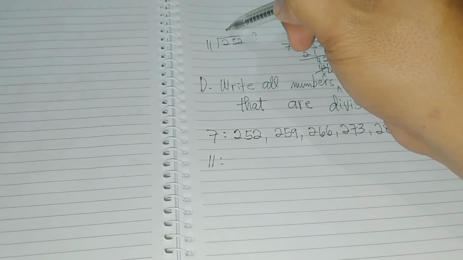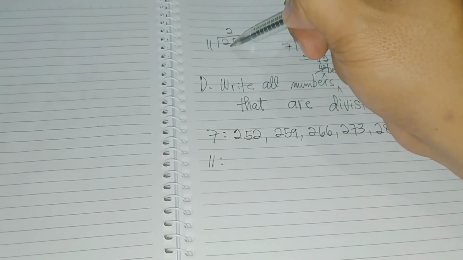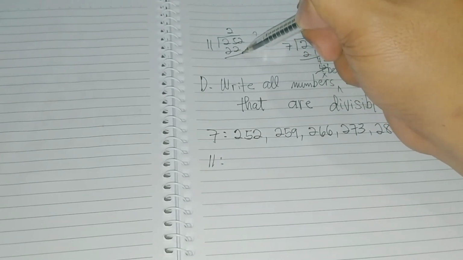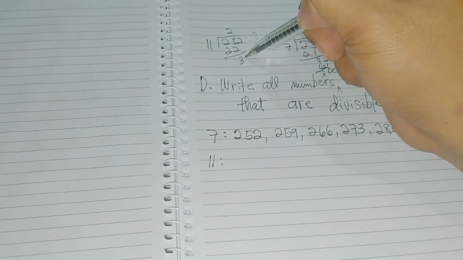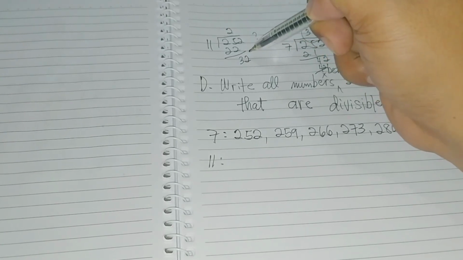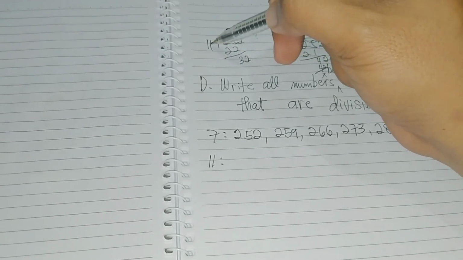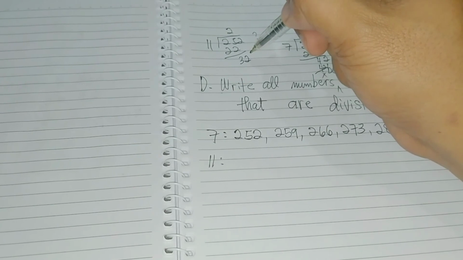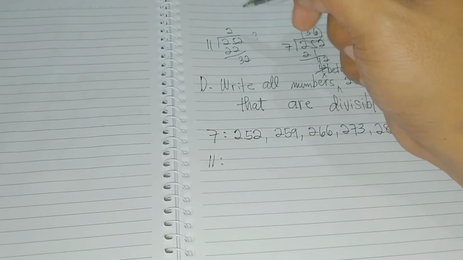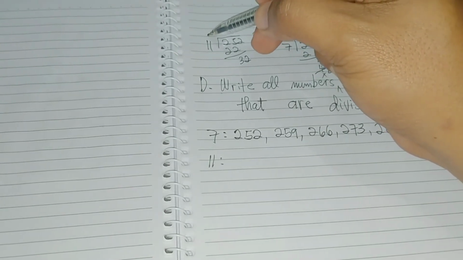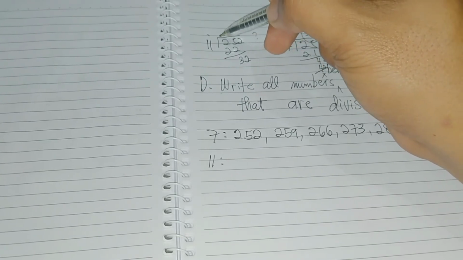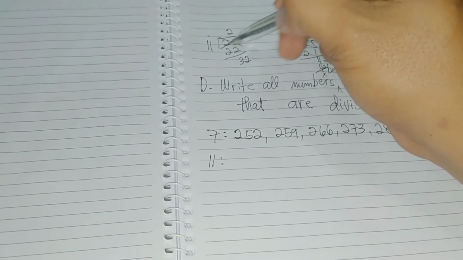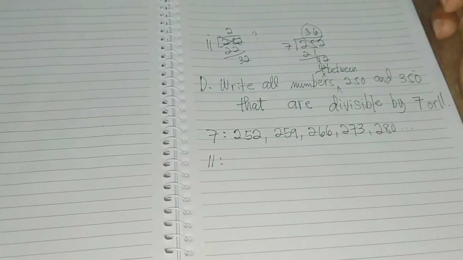We have 3? Nope, 2. And then 22. So 3 and bring down 2. And 32 divided by 11, there is a remainder, so therefore 252 is not divisible by 11.